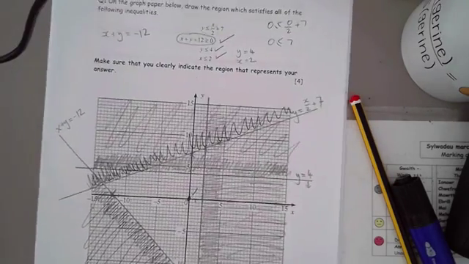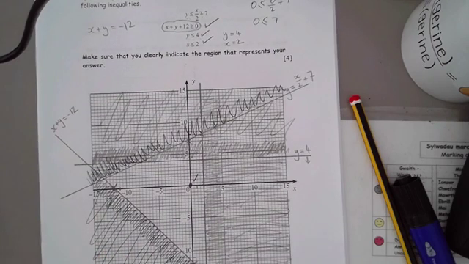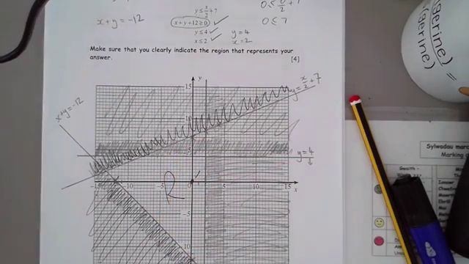What's it say underneath here? Make sure that you clearly indicate the region that represents your answer. Have I done that? I've left a lovely blank space, but have I made it obvious that this is my space? No. There's a very, very easy way to make it obvious. I just go and put the letter R there. You could put a highlighter there, put the letter R there, it's just maybe a bit quicker. Okay? All good?